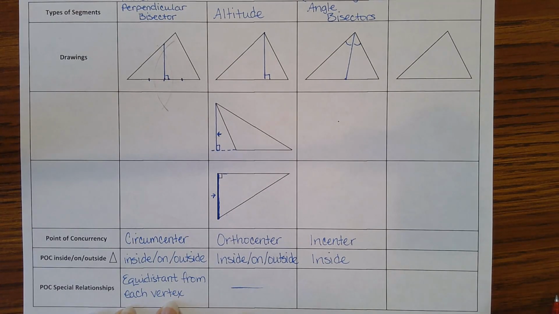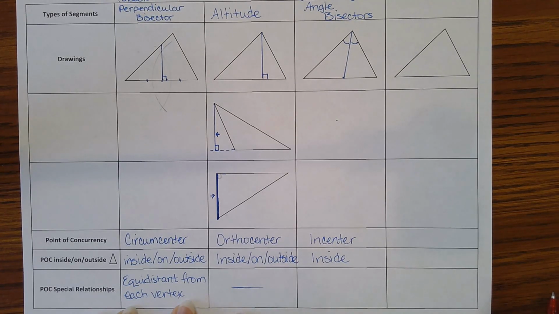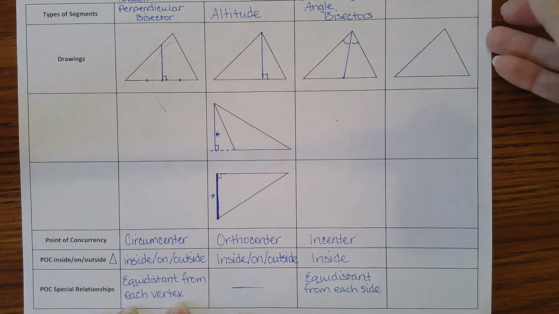And the special relationship there is that the incenter is equidistant from each side, the same distance to each side of the triangle. But once again, that's going to be a perpendicular distance.